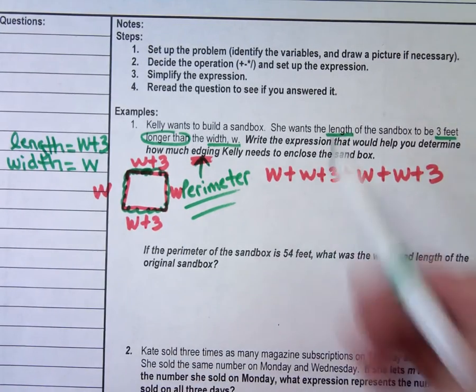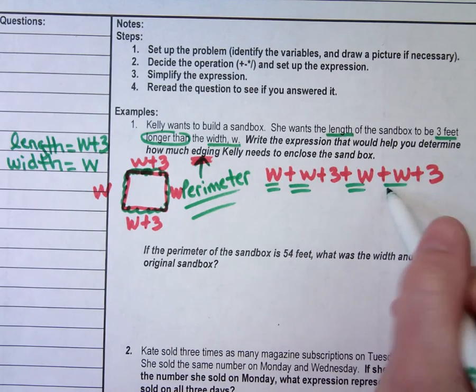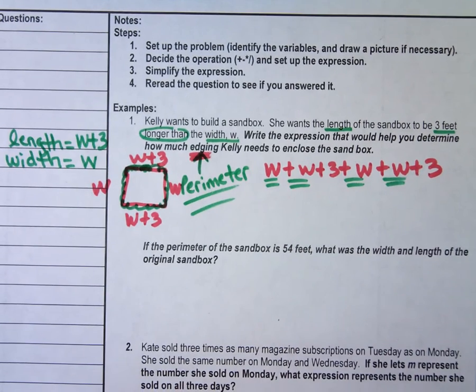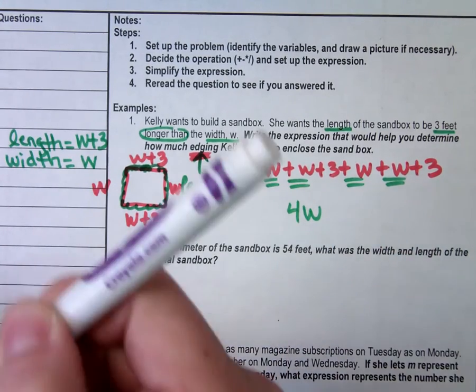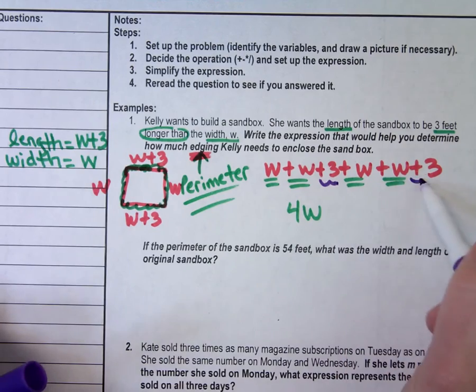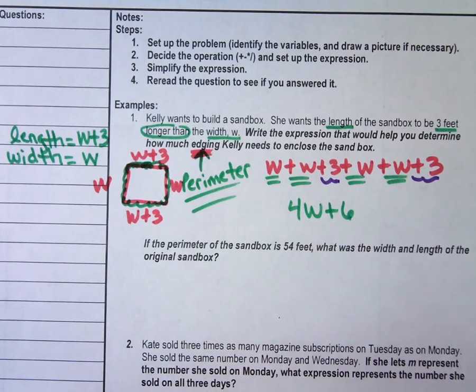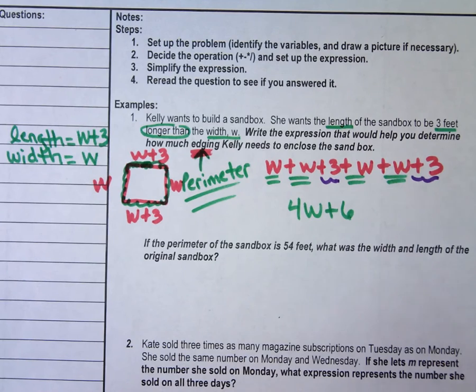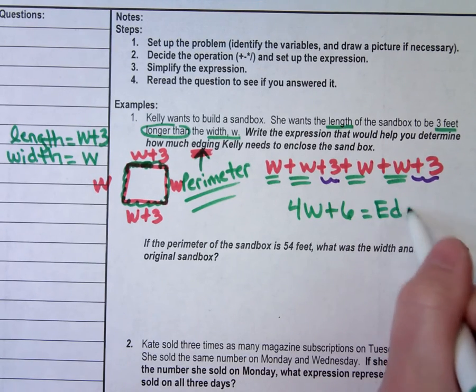And then I just combine like terms. What do you get if you combine W plus W plus W plus W? 4W. And what do you get if you combine the positive 3 and the other positive 3? A positive 6. And that's the expression I would use to determine how much edging she needs. So this is her edging.